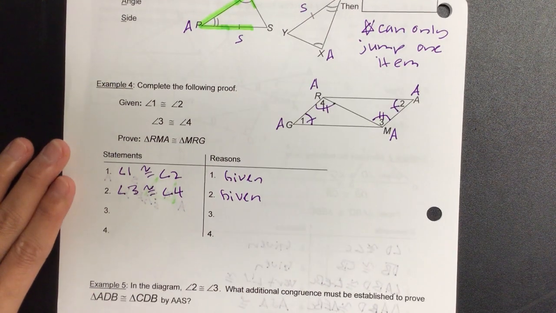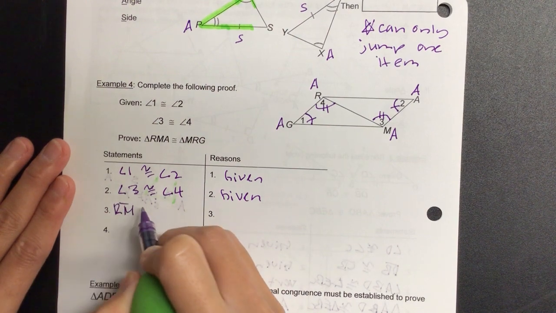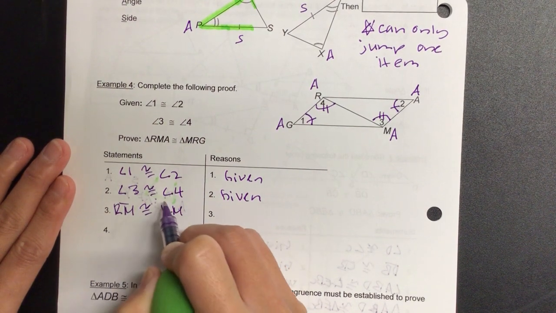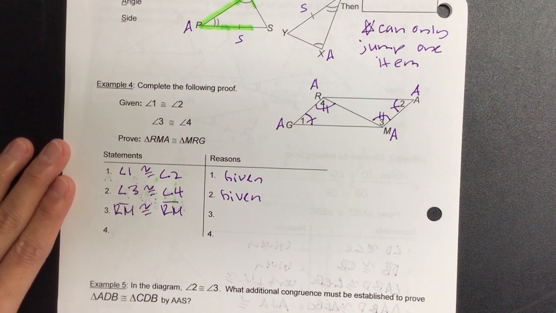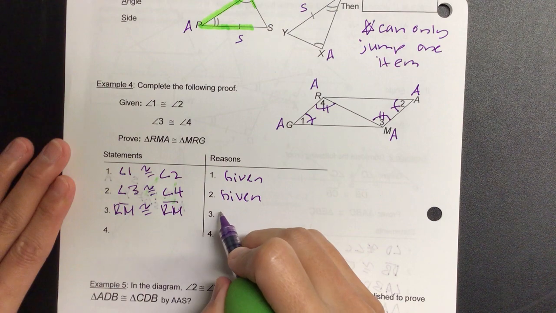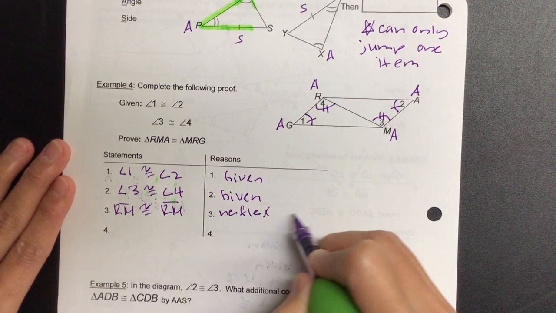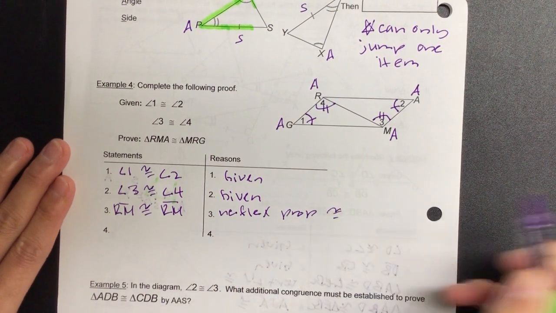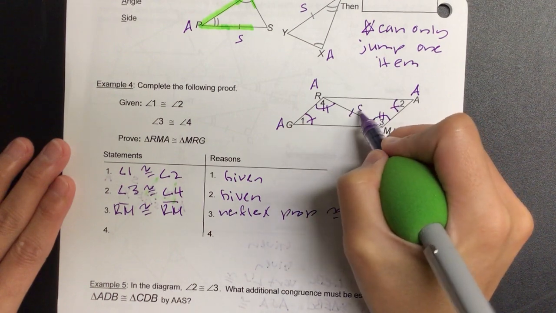All right. Now, we talked about this part last week. Do I have a shared side between the two triangles? Which side is being shared? RM. Let's write out RM is congruent to RM. And what property was that? Reflexive. If you look at yourself in the mirror, it is you. So RM is itself. Reflexive property of congruence. Let's also notate and write out S.